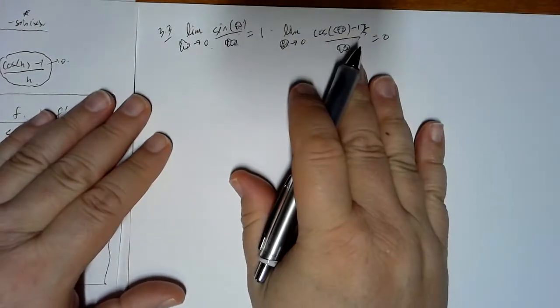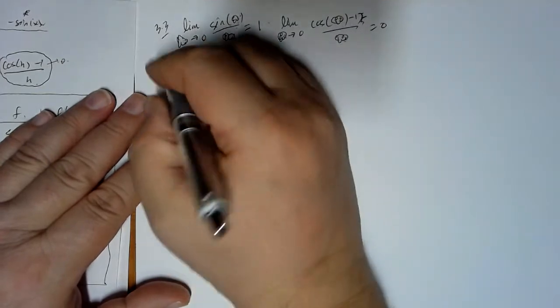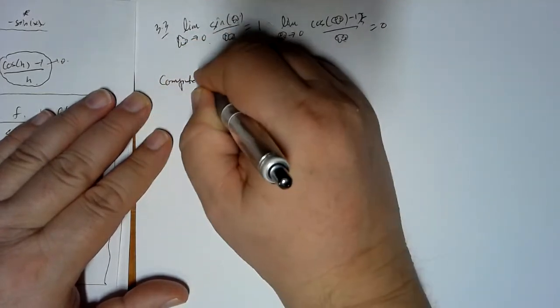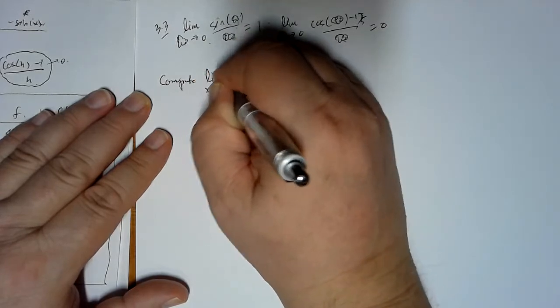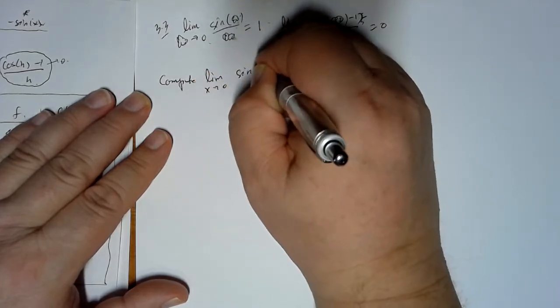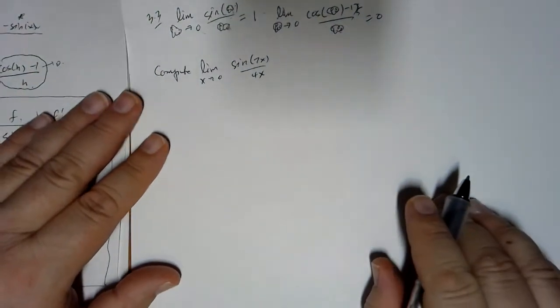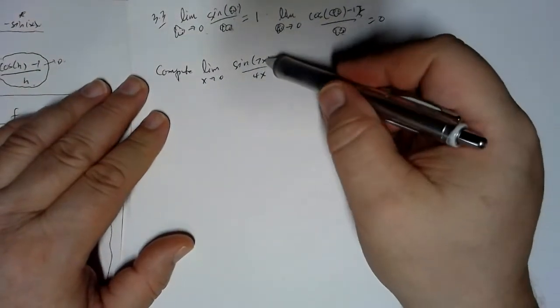What I mean by that, if we take a look at one of the examples, we want to compute the limit as x goes to 0 of the sine of 7x divided by 4x. Now the problem is that this is not of the right form.